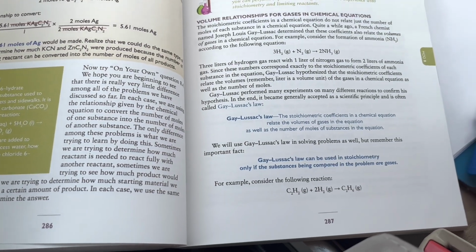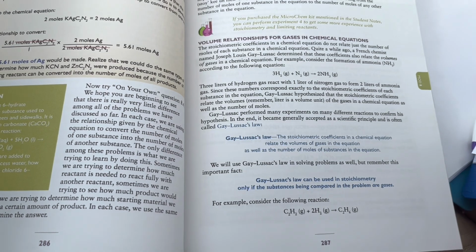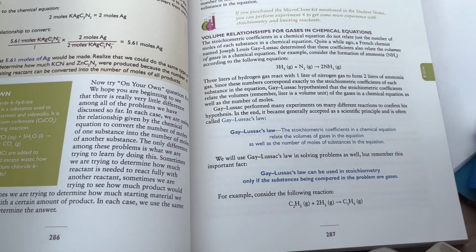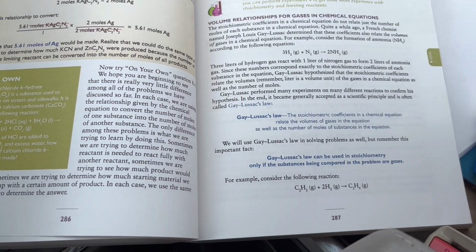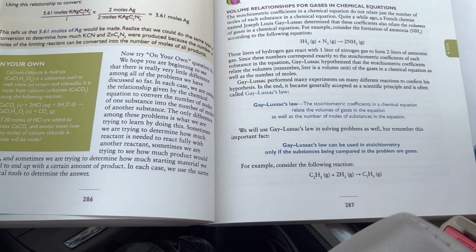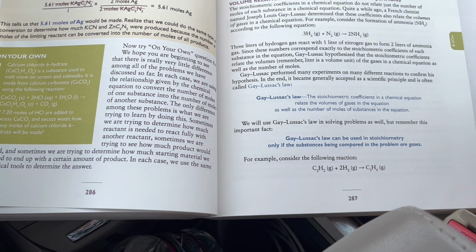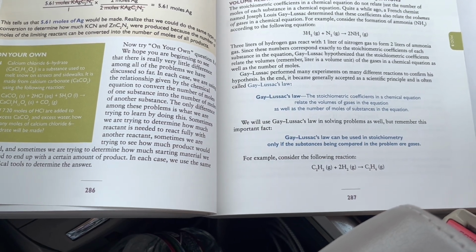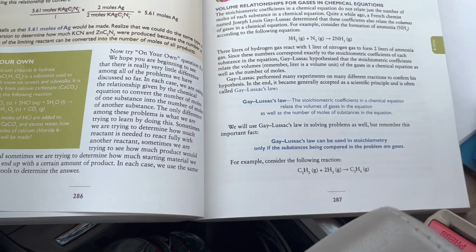Now, it does have a limiting factor. It can only be used in stoichiometry if the substances being compared in the problem are gases. So it only works for gases. That's something to know.